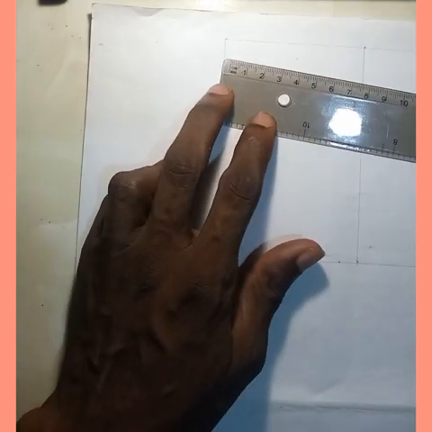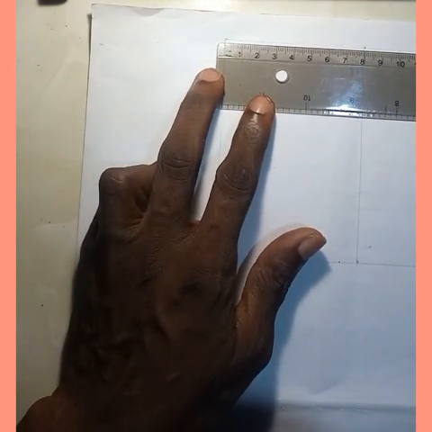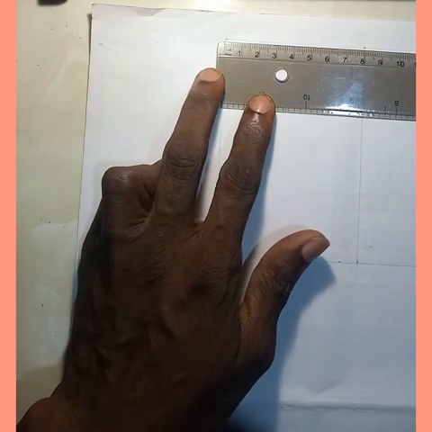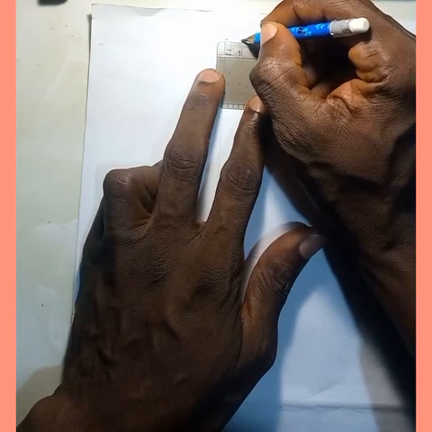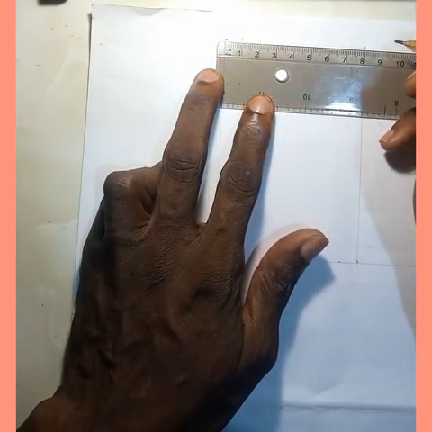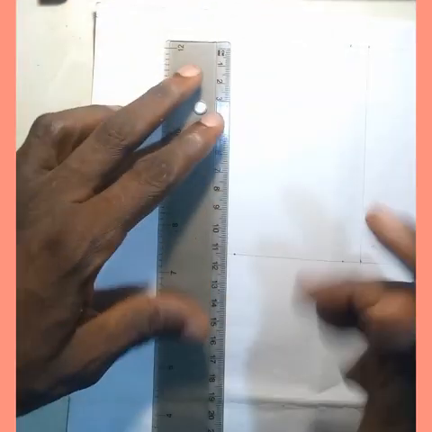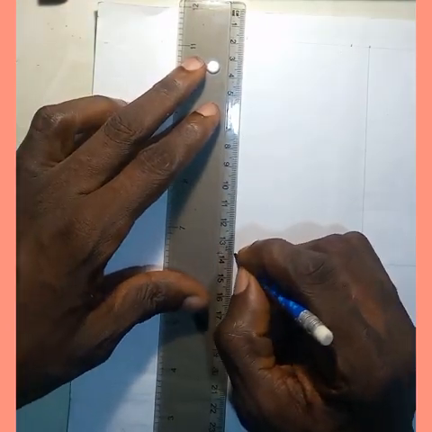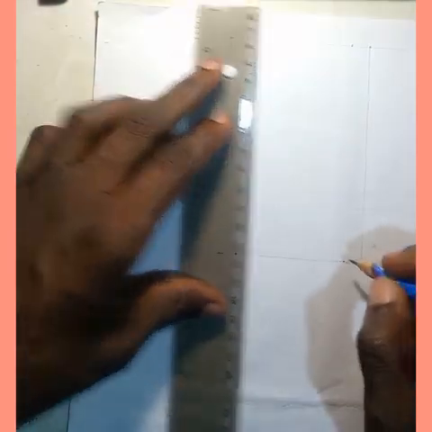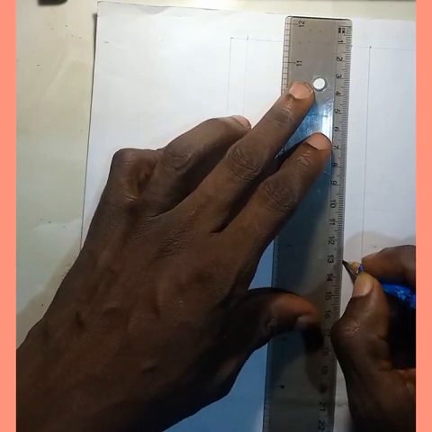So the same thing applies here. From here to here, you have 10 here. And then from here to here, you also have 10. So you now join. You join using your thin continuous line. You also join using your thin continuous line.